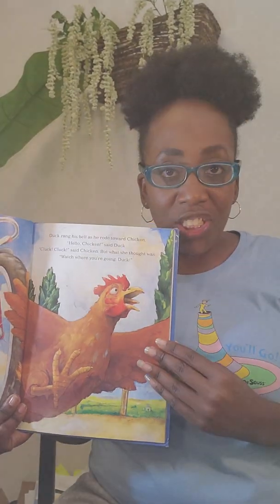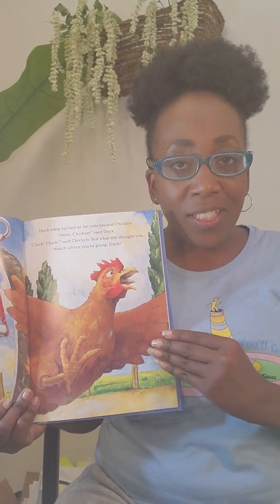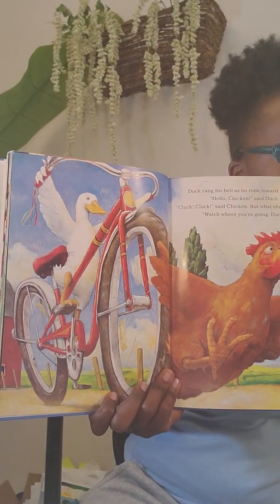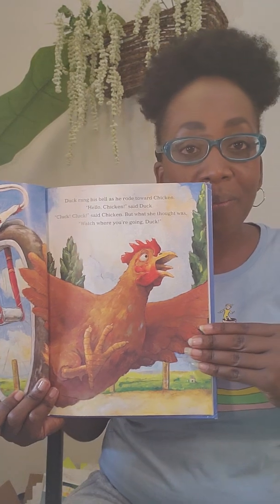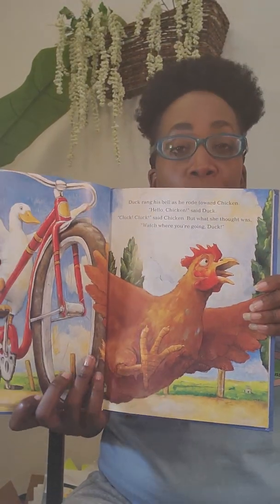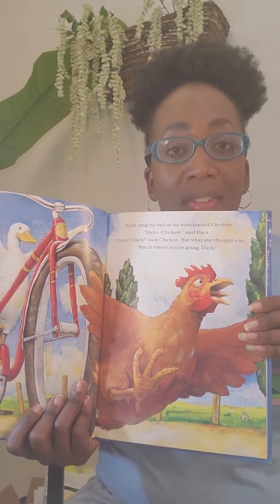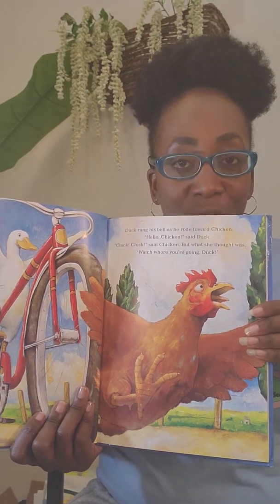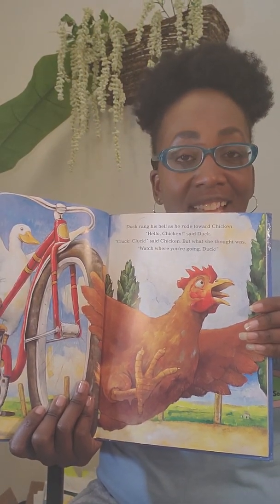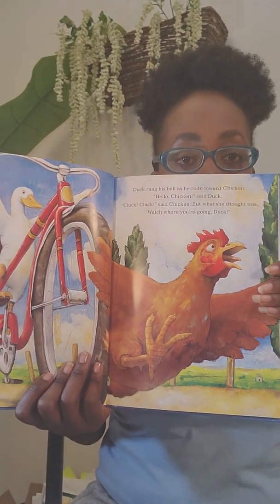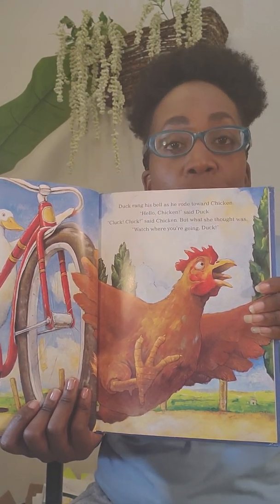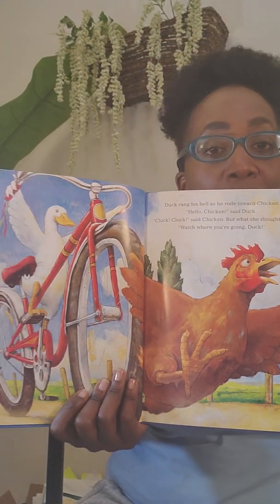Was that your prediction? Did you predict that the chicken was going to say, watch out? Because it does look like the duck is about to run her over. So, we have seen a cow, and a sheep, and a dog, and a cat, and a horse, and now a chicken. What animal do you predict the duck will ride past next?